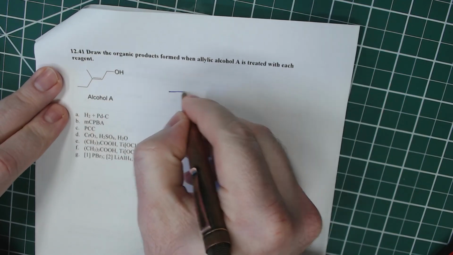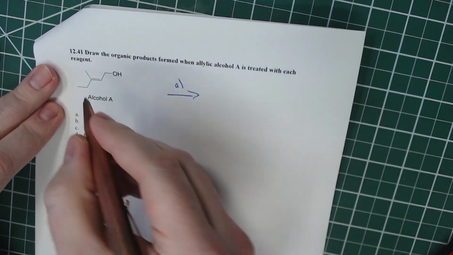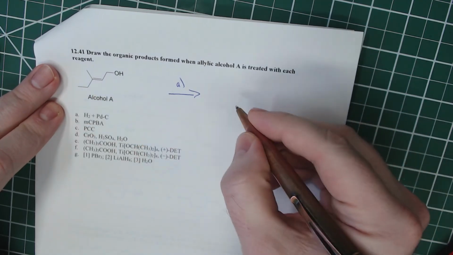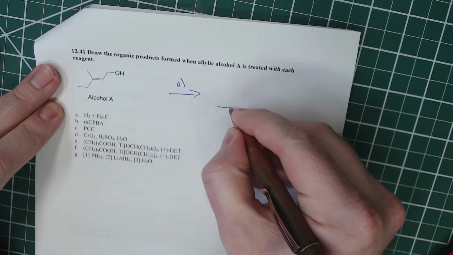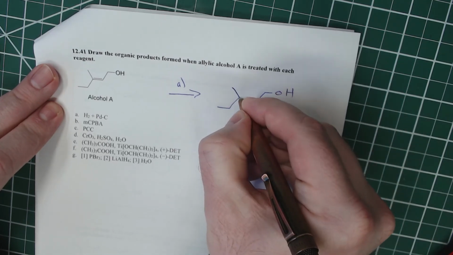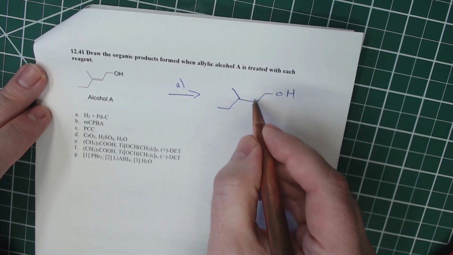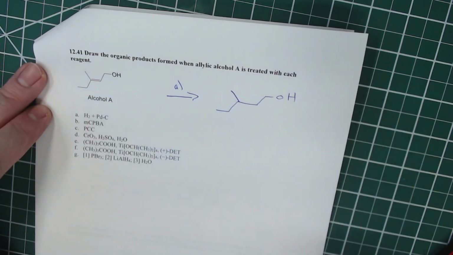We'll start with A. A is hydrogenation. We're just going to add hydrogen across that double bond. The OH will stay exactly like it is, but we will hydrogenate it and turn it into just a regular alcohol instead of an allylic alcohol.